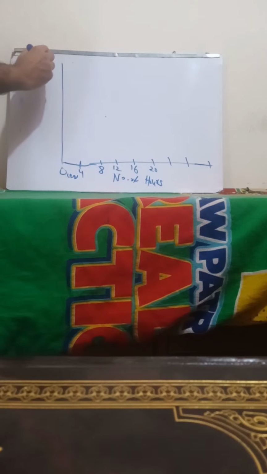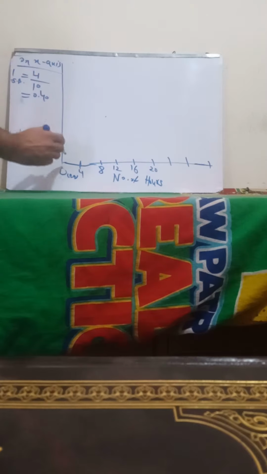So here we have these figures. Each small block over there, what does it tell us? 4 divided by 10, so one small box on the x-axis is covering 0.4 values per block.